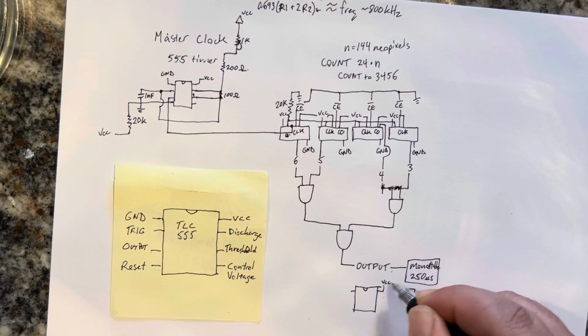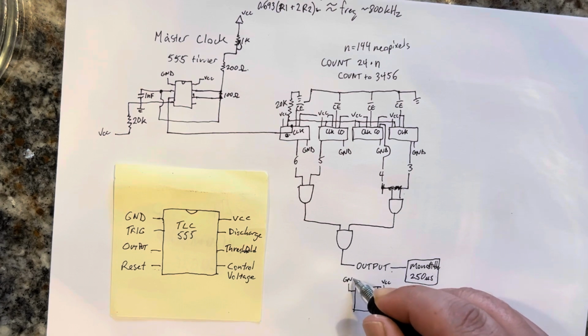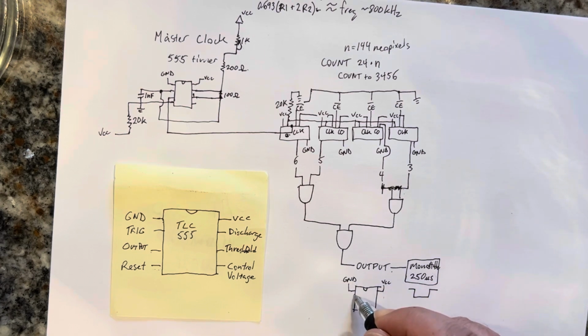So VCC, ground. This is pin 2, which is the trigger. This is the reset, which is basically tied to VCC. This is the output.